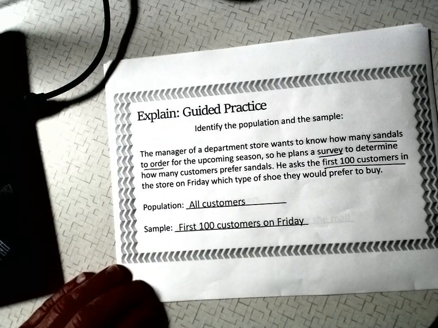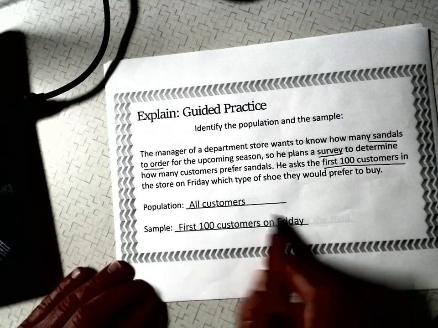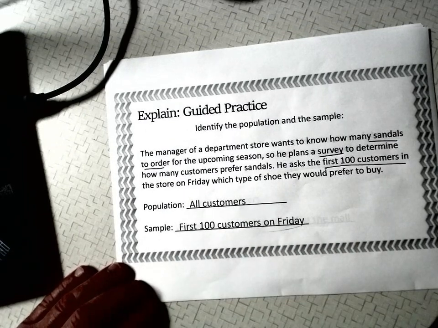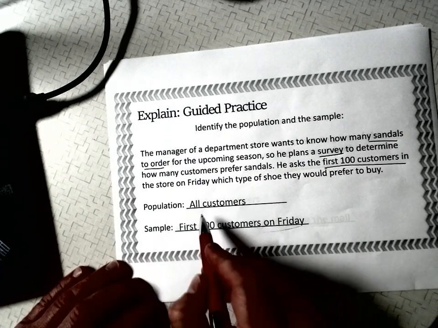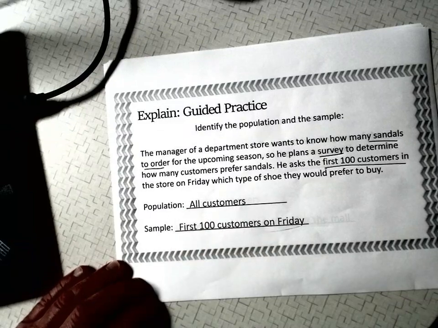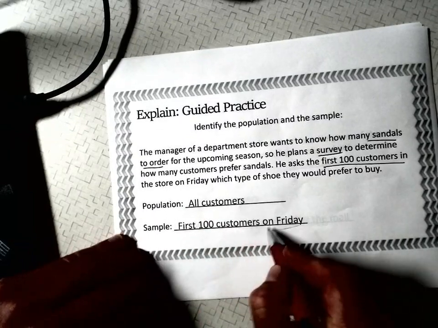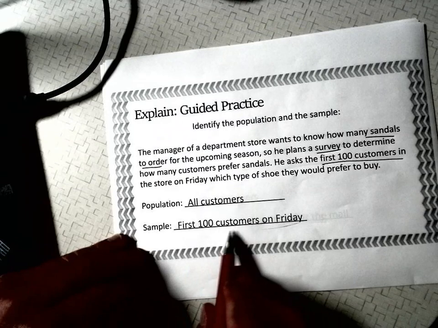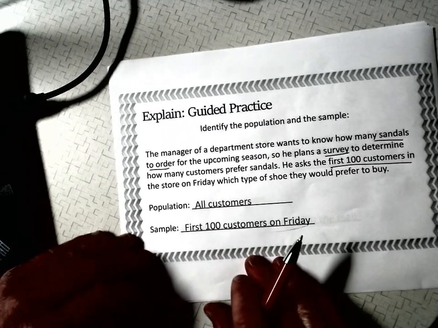And the sample, he's taken the first 100. So the sample is the first 100 customers that came in. The population is all the customers for that entire day. So this one is real easy to get confused. The first 100 customers is the sample.